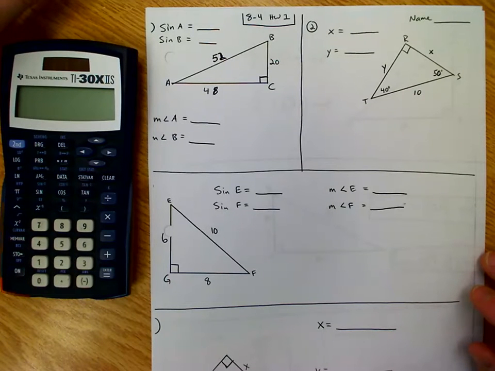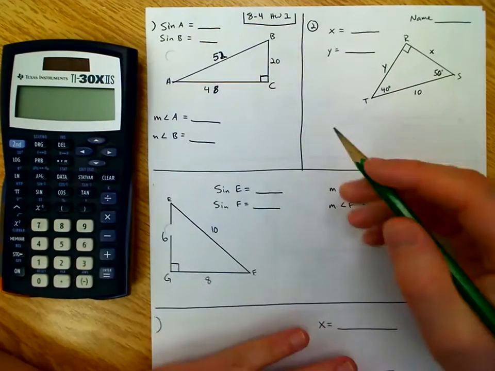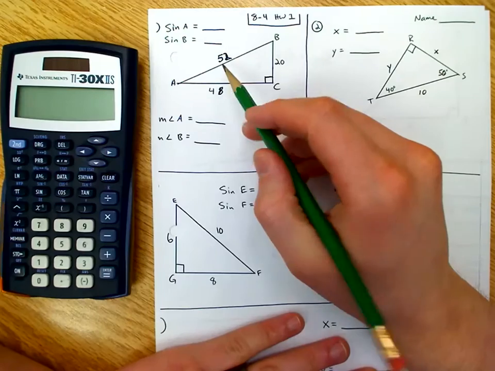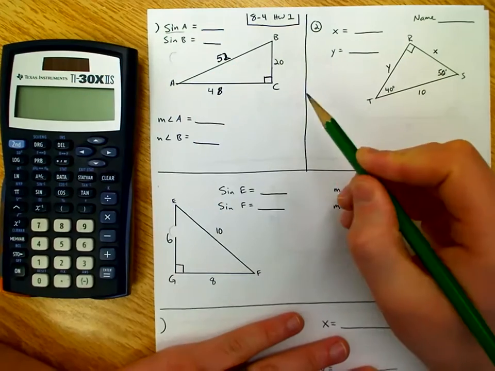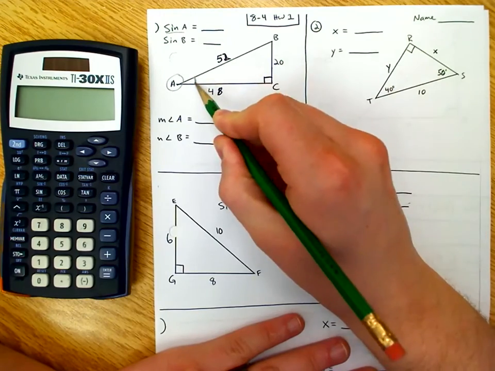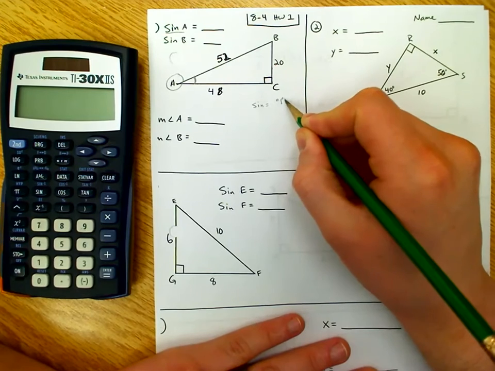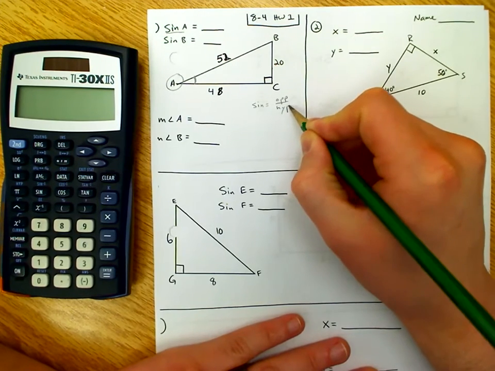So here's some homework help for your first interaction with sine in trigonometry. Here I'm looking at the sine of A. I want to look for the sine of A. So here's A. Sine is of an angle. And let's remember that sine is the opposite side over the hypotenuse.